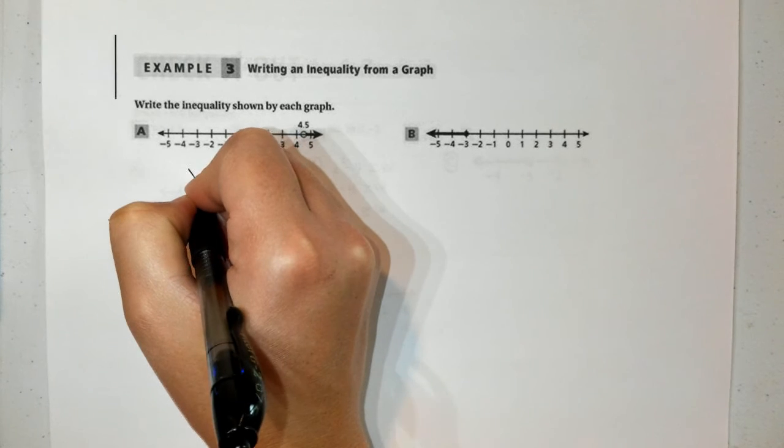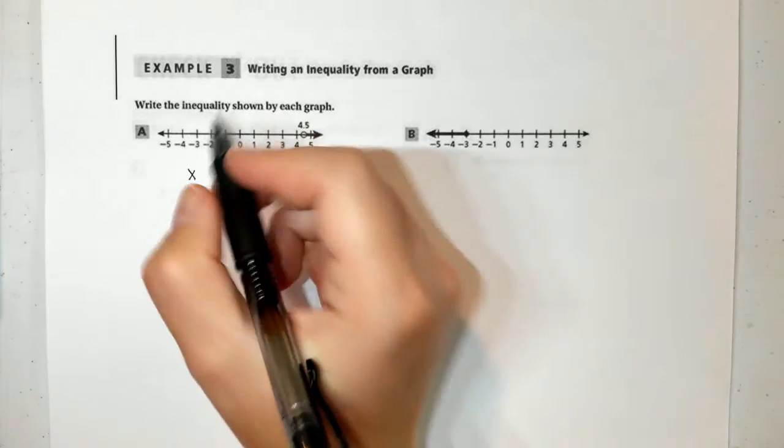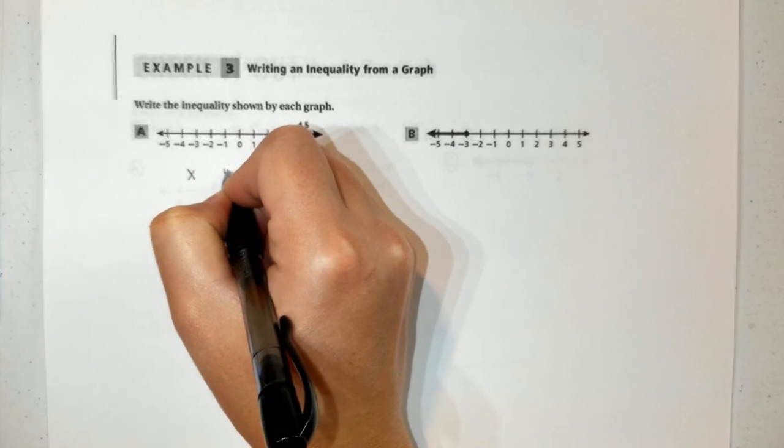Okay, so I'm going to use X. Then I leave some space here. Then I look for my important number. Your important number is where your dot is. So my dot is at 4.5 here. So I'm going to leave some space, write my important number, 4.5.